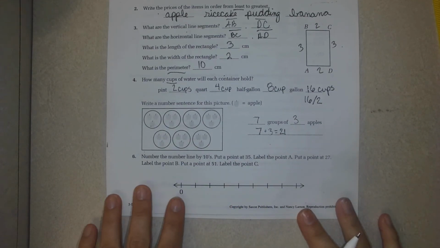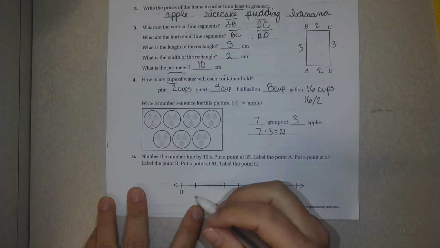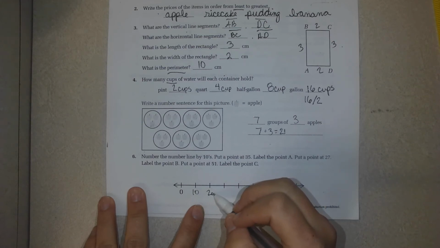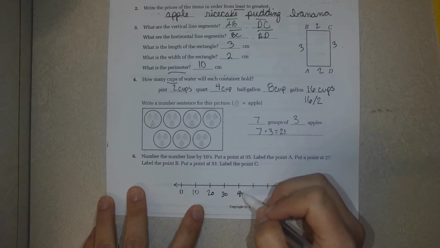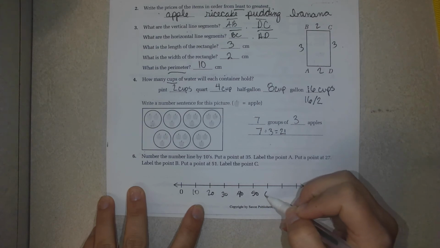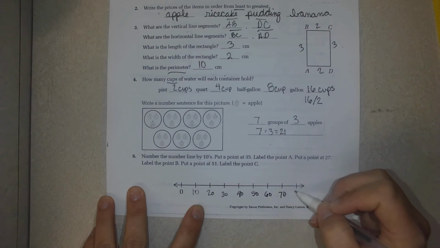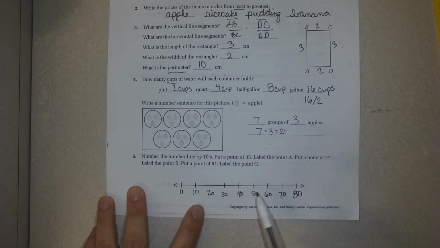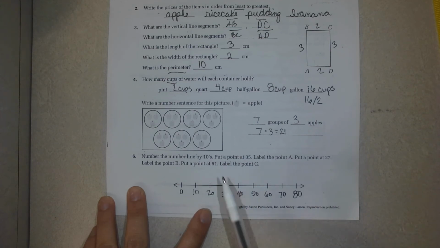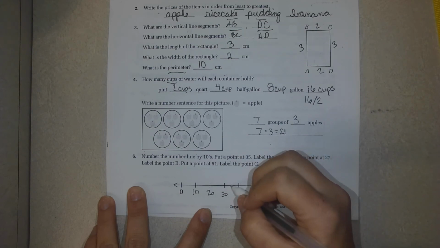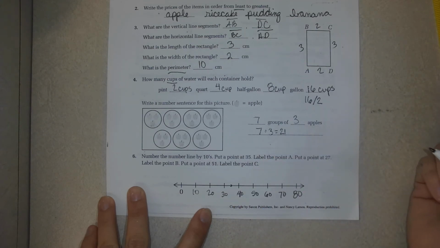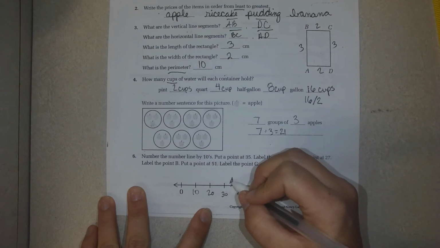Number the number line by tens. 10, 20, 30, 40, 50, 60, 70, 80. Put a point where 35 should be. So 35 is right between 30 and 40, and label it A.